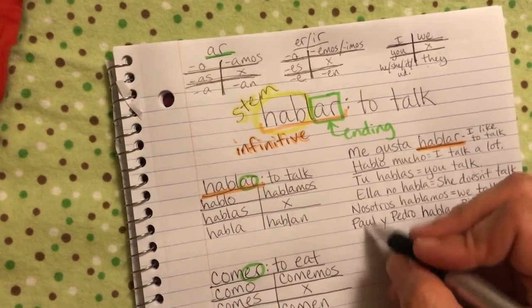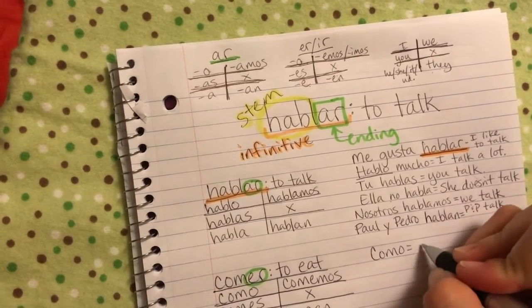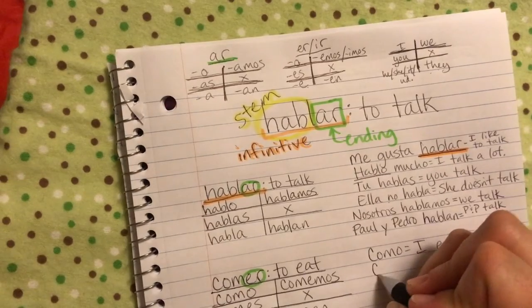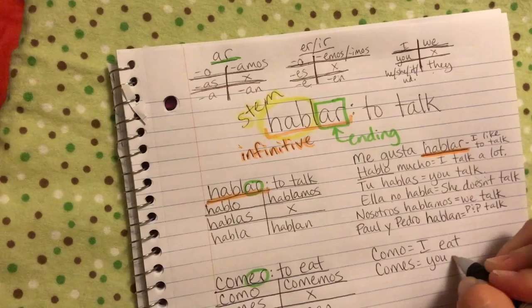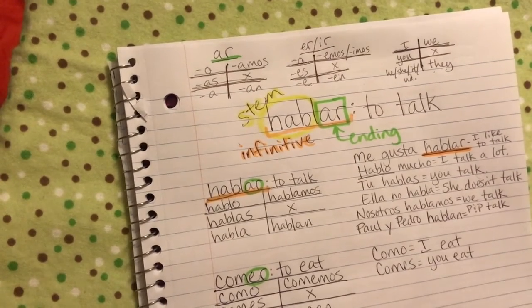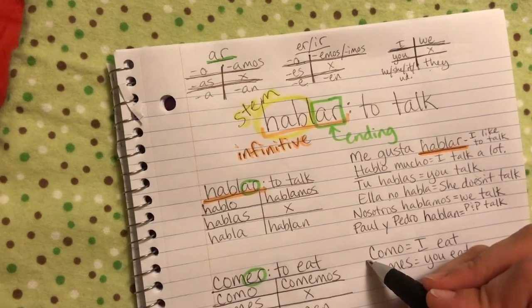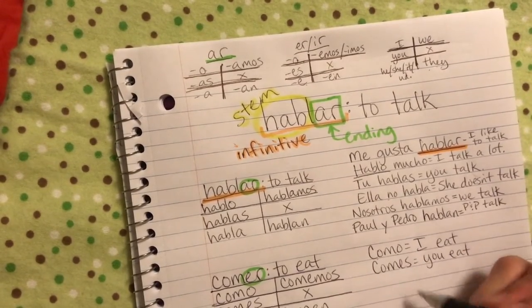So I can do all my examples here. Como, I eat. Comes, you eat. And I can add to this. I could say, me gustan galletas, I like cookies. Como galletas, I eat cookies.